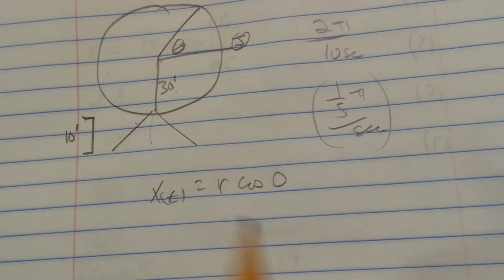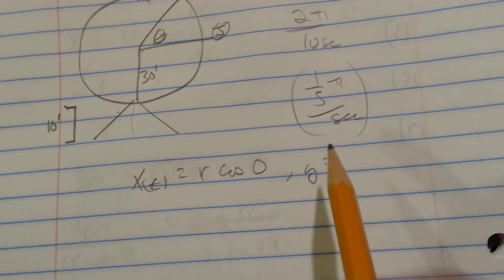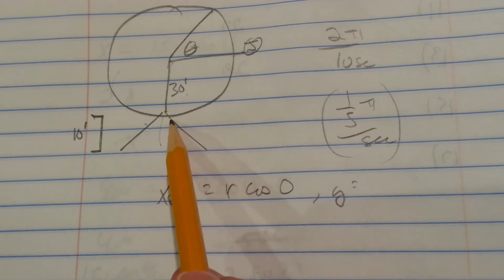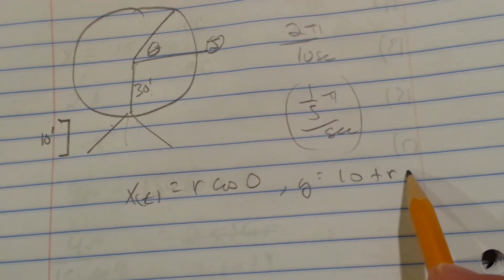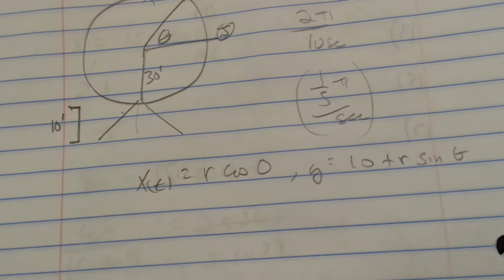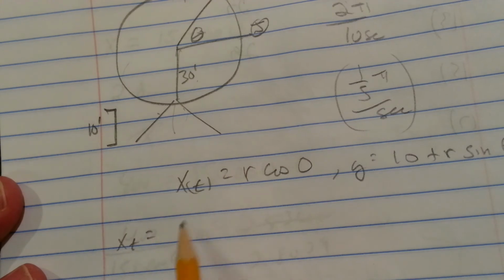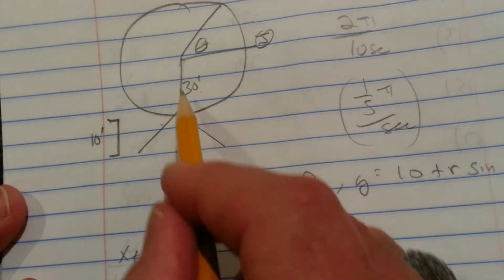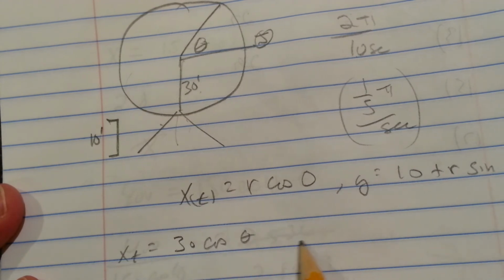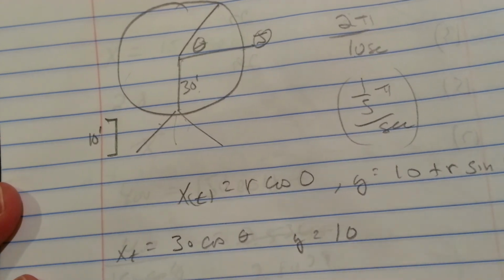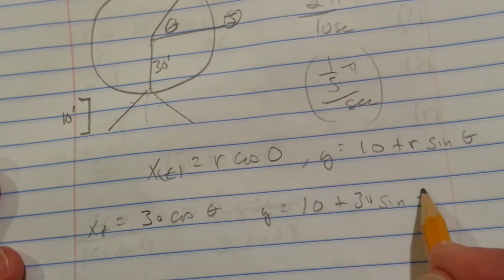And our y is going to be, we have an initial altitude of 10, plus r sine theta. So basically I've got x sub t equals 30, which is the radius of the Ferris wheel, times cosine of theta. Y equals the initial 10 plus 30 sine of theta.